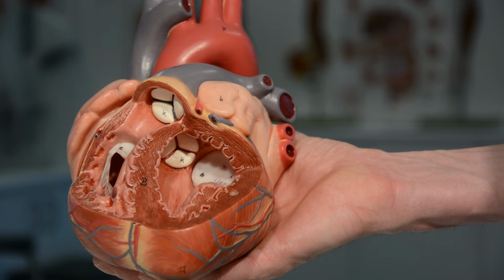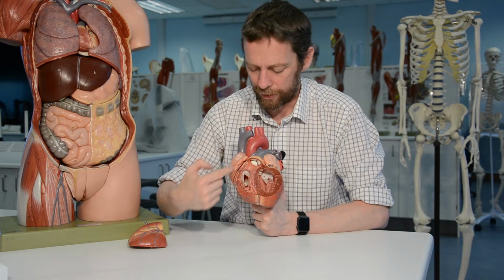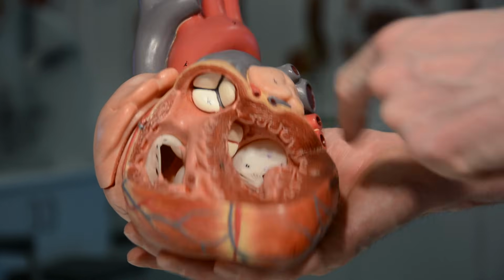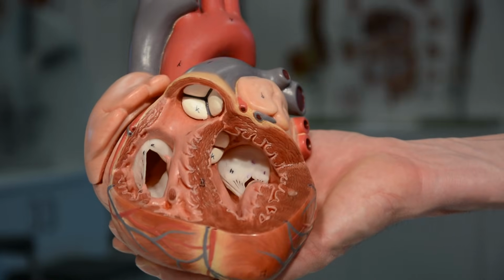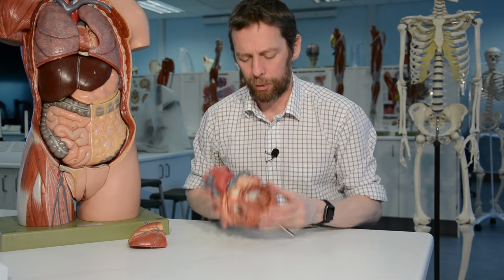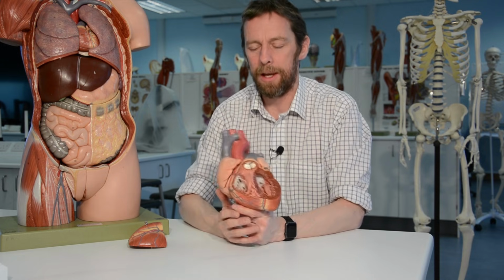a much thicker muscular wall than the right ventricle, because the left ventricle, when it contracts, is going to push blood out through the aortic valve in there, up through the aorta, and from the aorta, which is a massive, great big blood vessel, that's going to go all the way around the body. So there's a lot more pressure from the left ventricle required to push the blood all the way around the body, and essentially back into the heart, kind of.